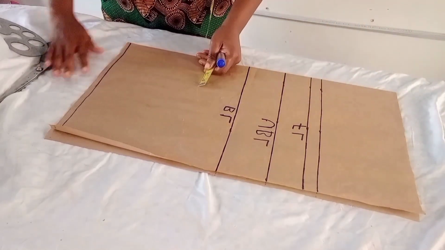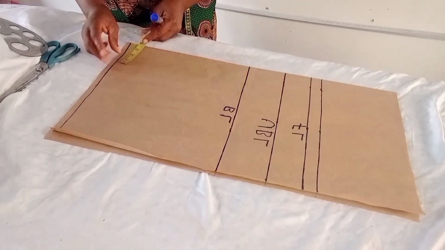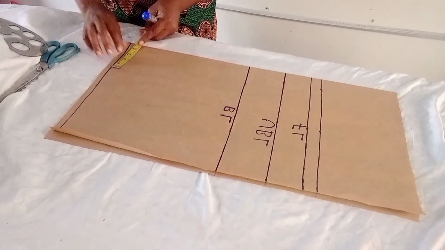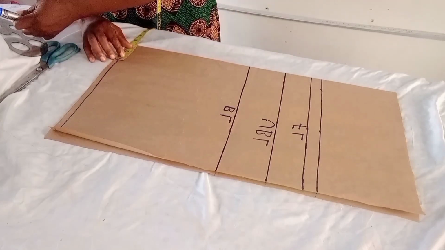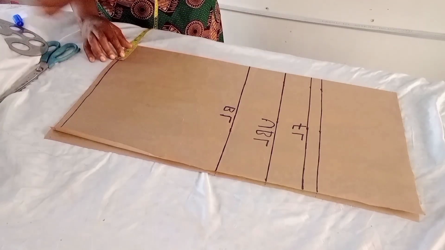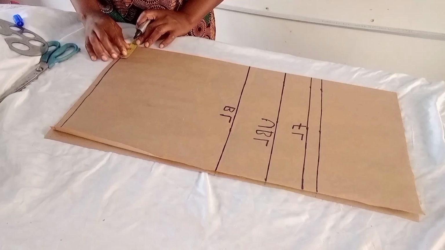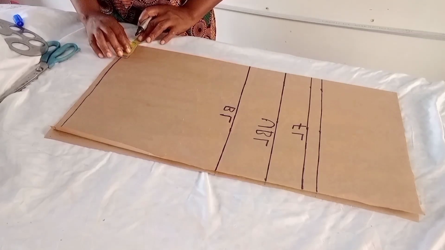So now I'm going to start from the neck. Now the neck width will be the one to decide when you're drafting. If you're using it for turtleneck, you use 2.5 inches.